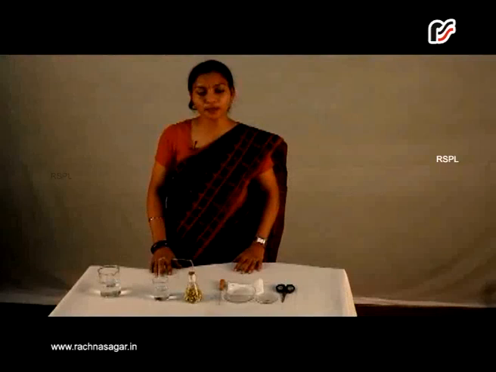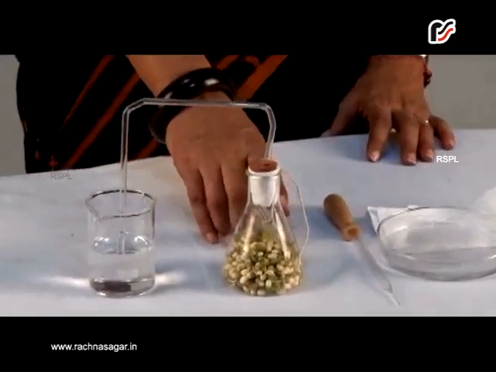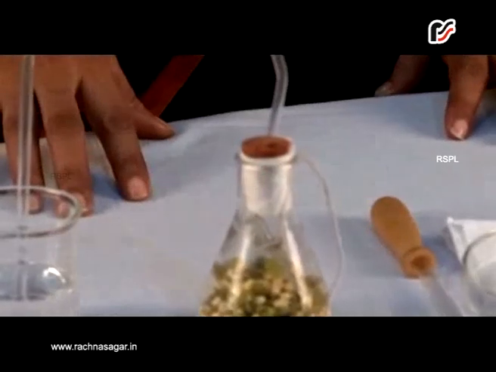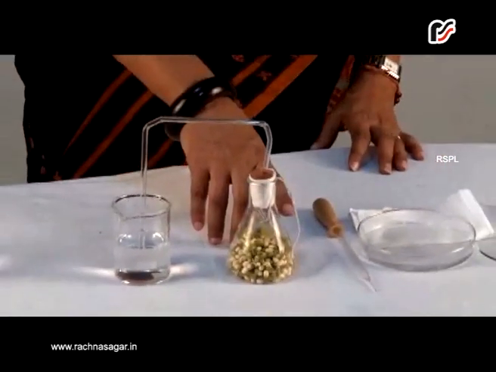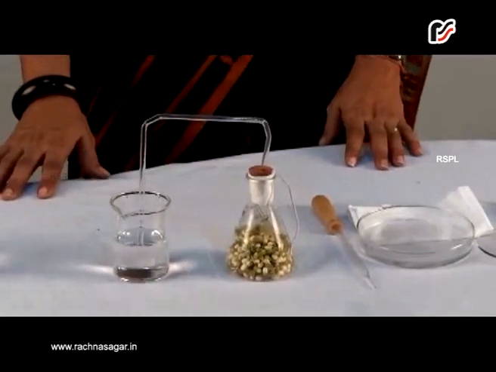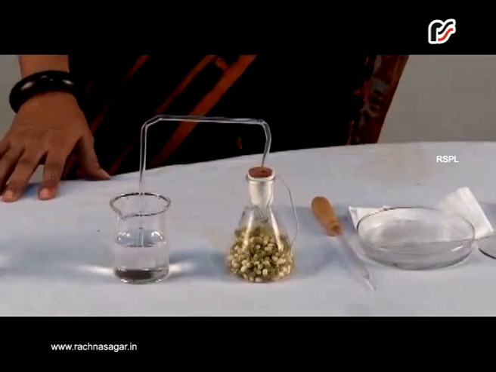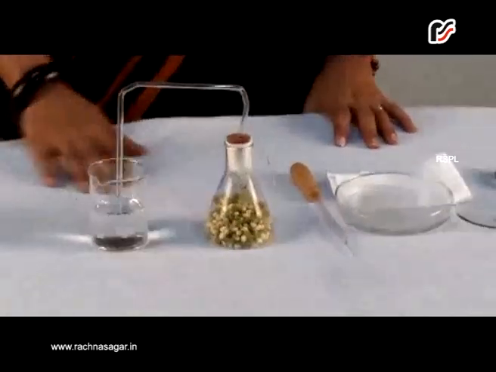We have kept this setup for some time, approximately 45 minutes we can say. Here you can observe in this hanging tube there was freshly prepared potassium hydroxide solution which has slightly turned milky. When potassium hydroxide reacts with carbon dioxide, the solution turns milky. So this proves that carbon dioxide has evolved after respiration.